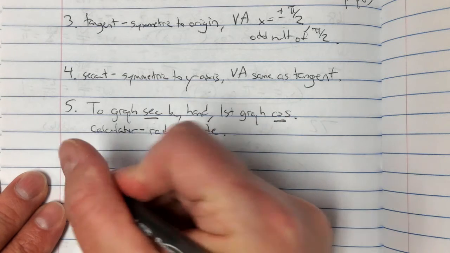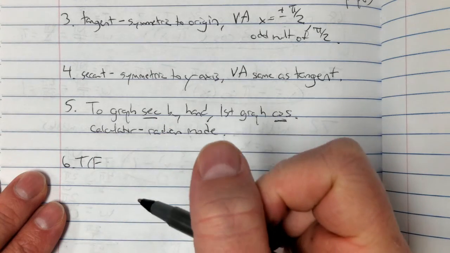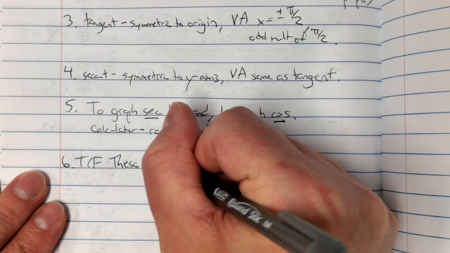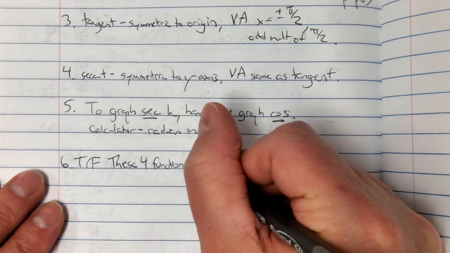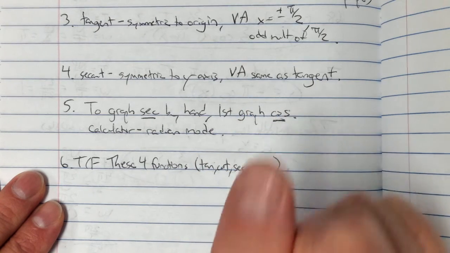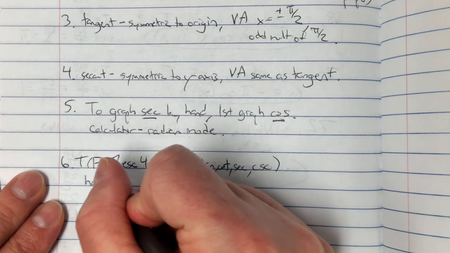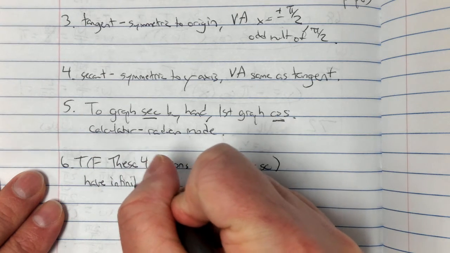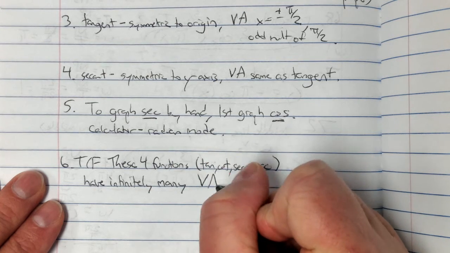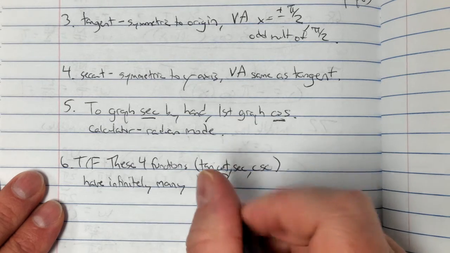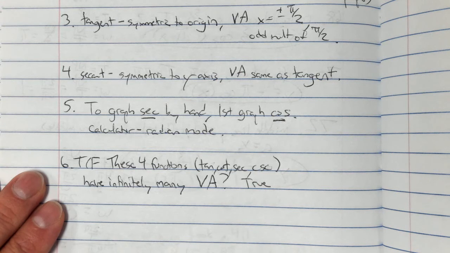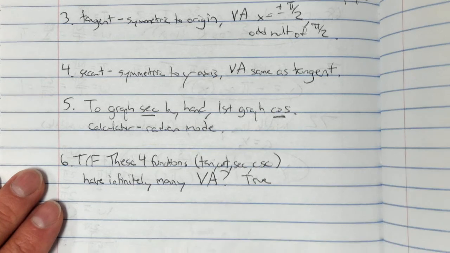Okay, number 6, this is a true-false question, and it says these 4 functions, and we mean tan, cotan, secant, and cosecant, have infinitely many vertical asymptotes. And that's true, because you have lots of places where it approaches either positive or negative infinity.